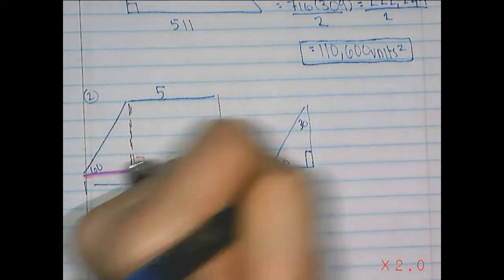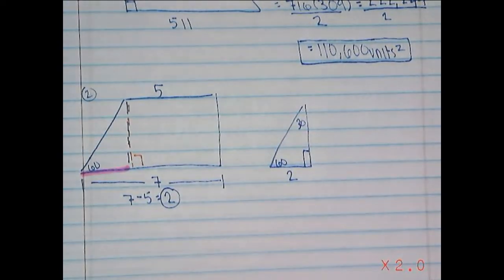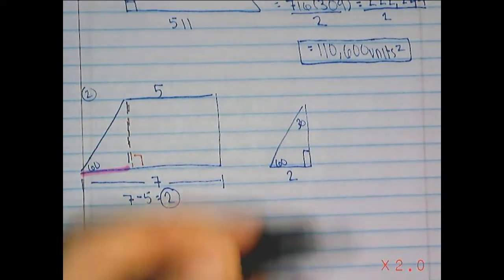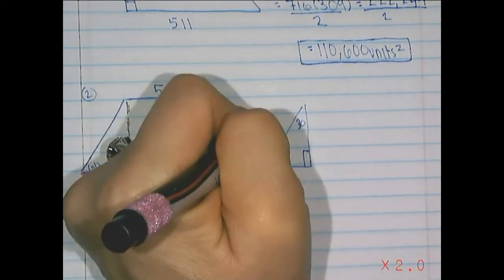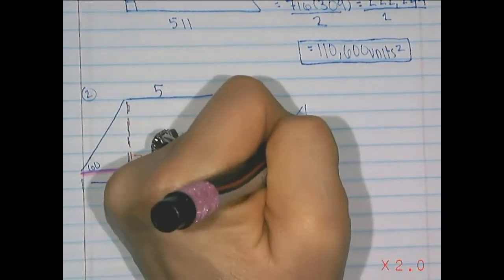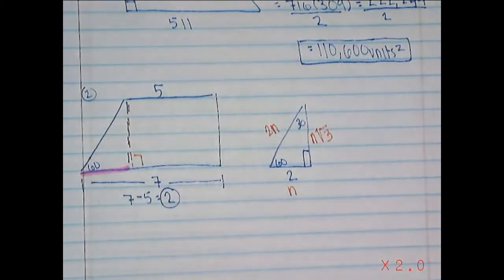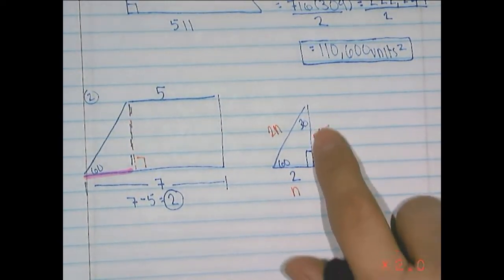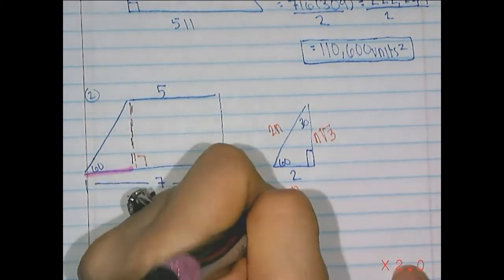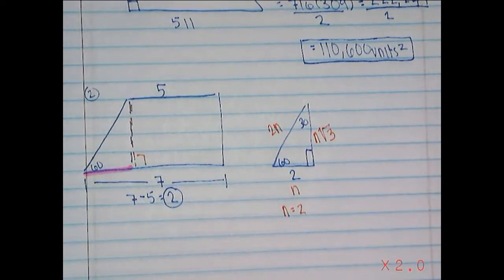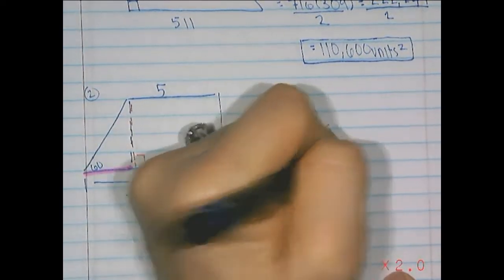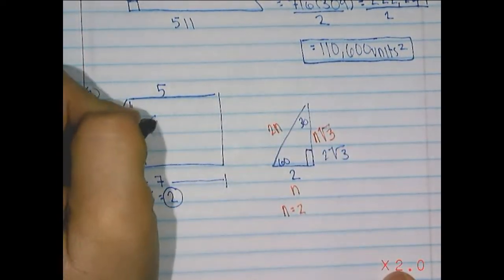So I know this side right here is 2. Across from my 30 is my n side. Across from my 90 is my 2n side, and across from my 60 is my n rad 3. So the only one I really need to know is my height right here, right? n equals 2, so what does this side now equal? 2 rad 3.